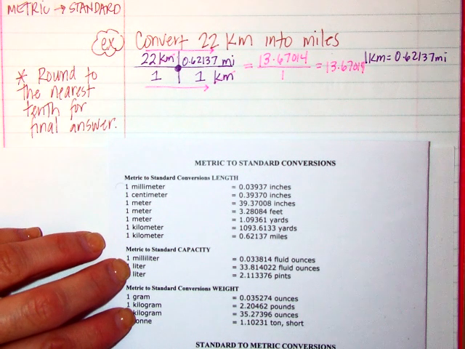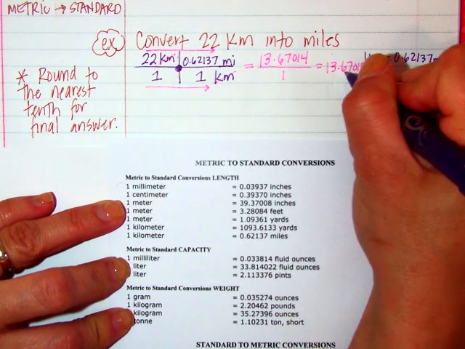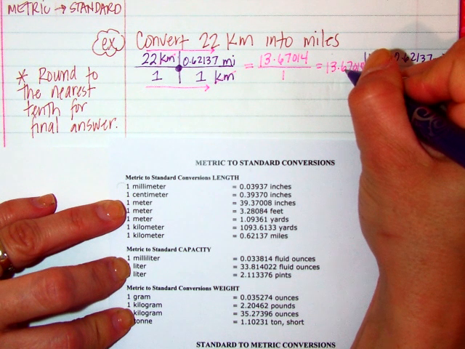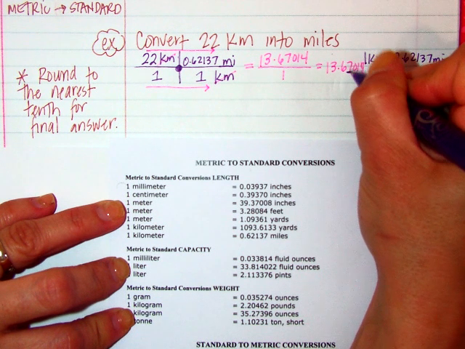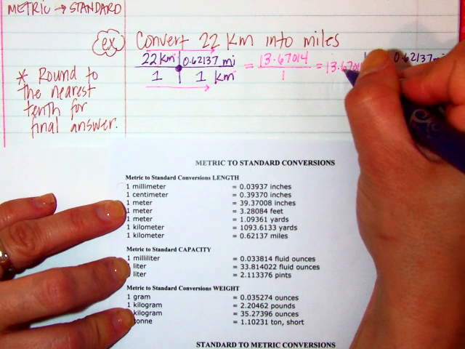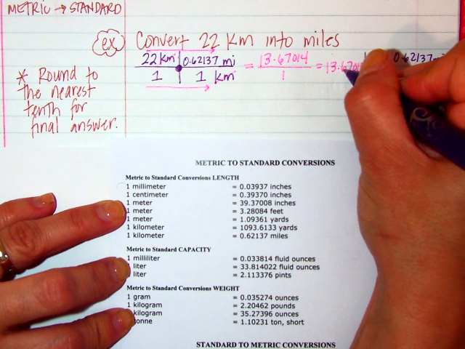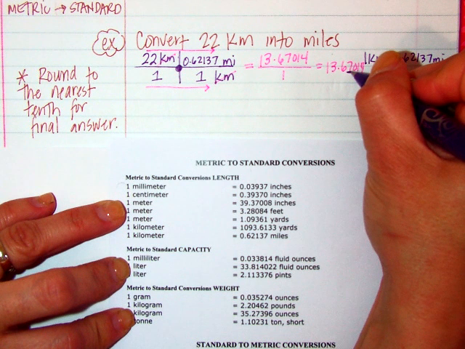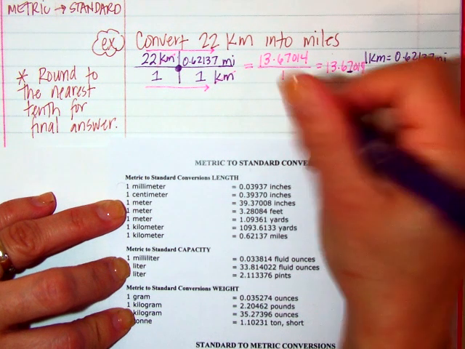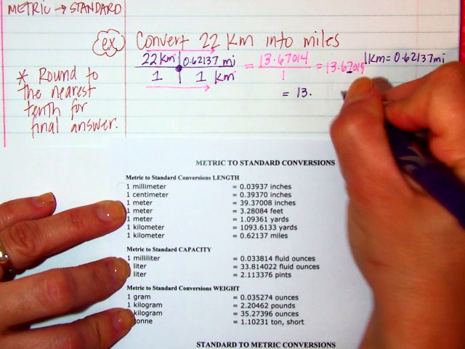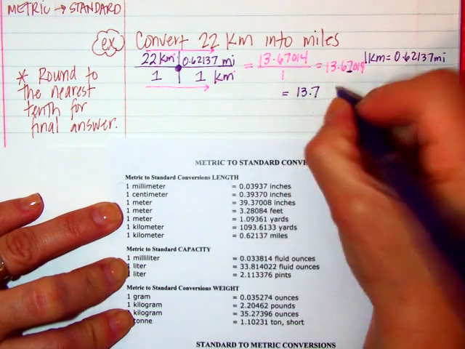For those of you who don't know how to round, remember, if I'm looking for the nearest tenth, the tenths place is one number after the decimal, so you have to look at its neighbor to the right, the 7. If this number is between 0 to 4, this guy stays the same. If this number is between 5 and 9, then we need to bump this guy up by 1. So in our case, this neighbor here is a 7. That means that this 6 gets bumped up. So our final answer here is going to be 13.7. And we're trying to turn these kilometers into miles. That means that my label here should be miles.